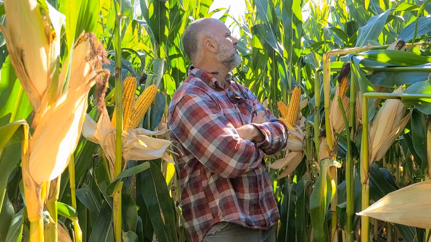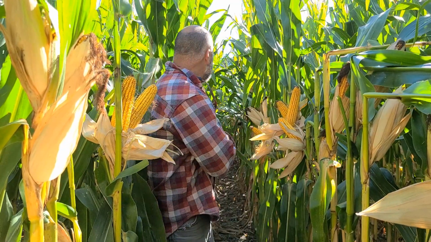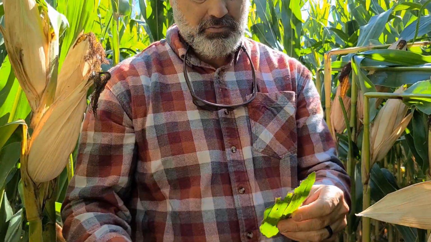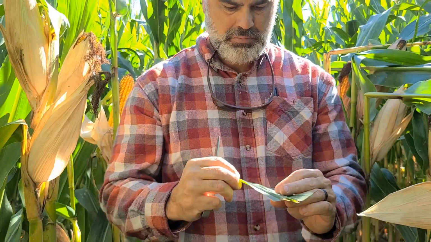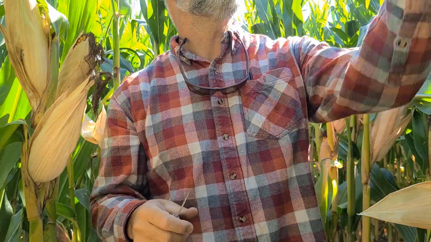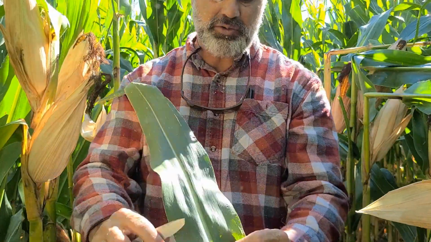If we look at this field in particular, this field is corn on corn, been corn on corn for 4 or 5 years. It was sprayed with fungicide. When we look at this canopy, we see tar spot, but we do not see a lot of those necrotic fisheye lesions like I pointed out before. There's one there.